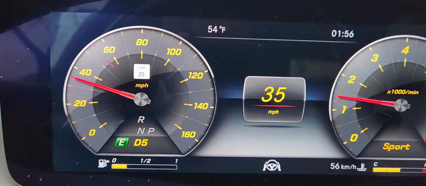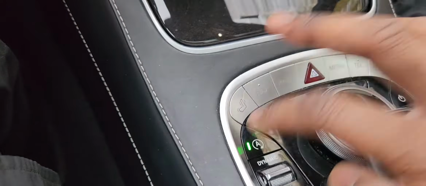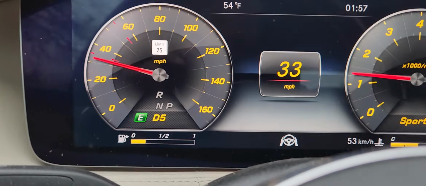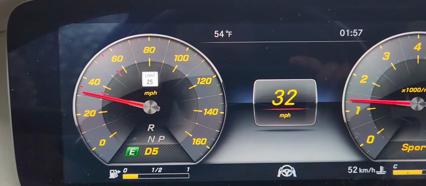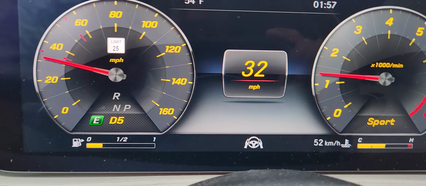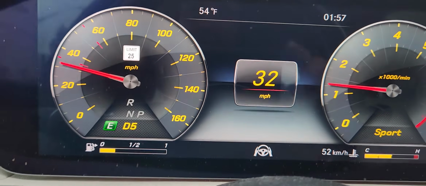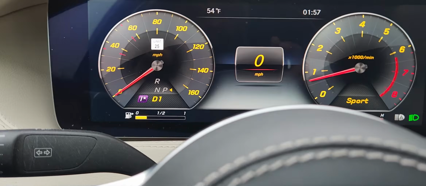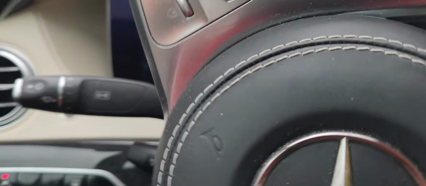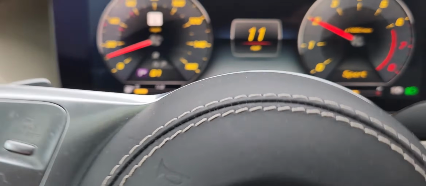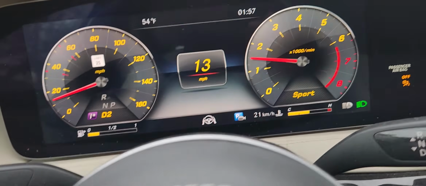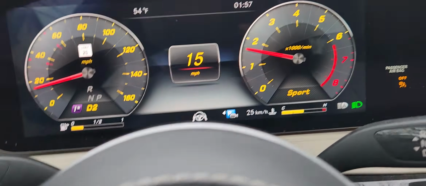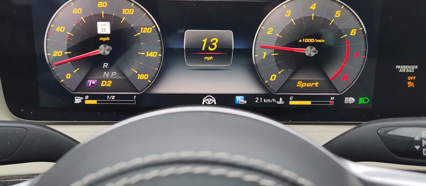And of course, I'm going to turn off the eco start and stop because I don't particularly care for it. And that's basically how you change between the different drive modes. That's basically all there is to the dynamic select for your car. Not complicated, very simple to understand.